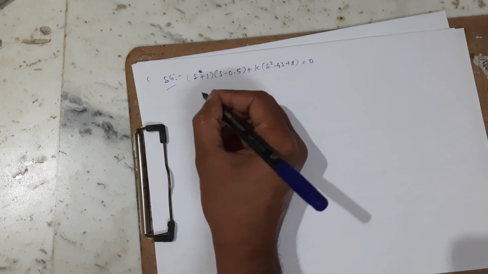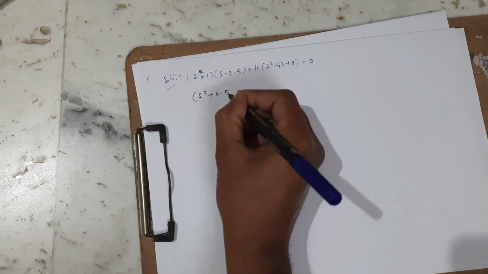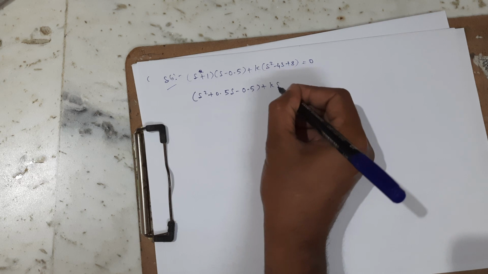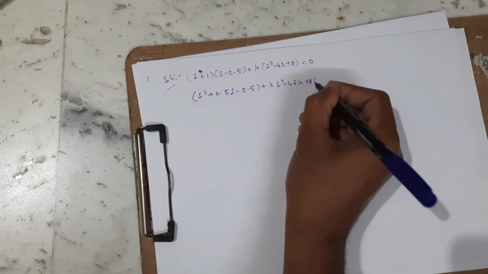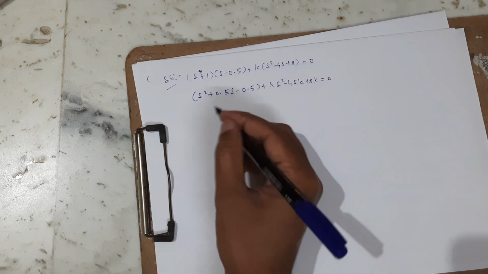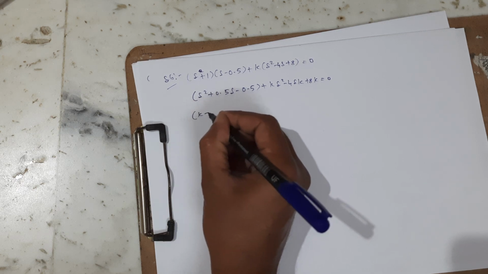So I am going to simplify this. It can be written as s square plus 0.5s minus 0.5 plus k s square minus 4sk plus 8k is equal to 0. Now I am going to group the terms. The coefficient of s square is k plus 1.